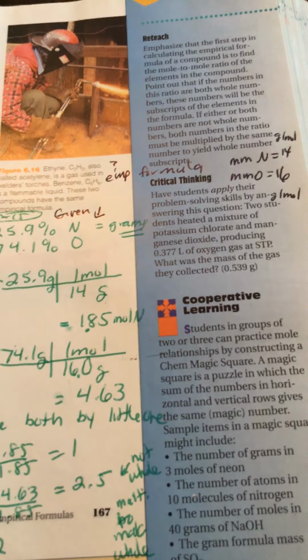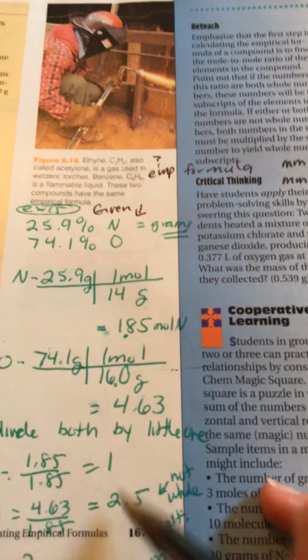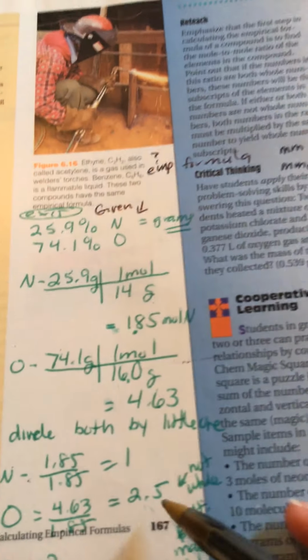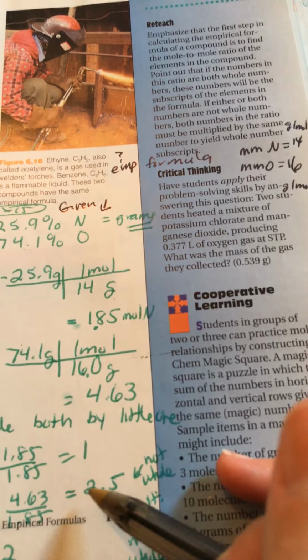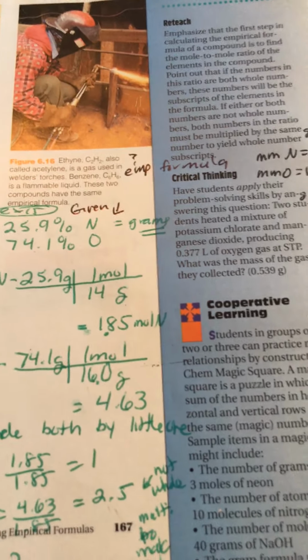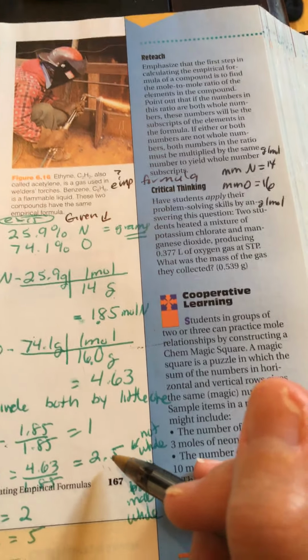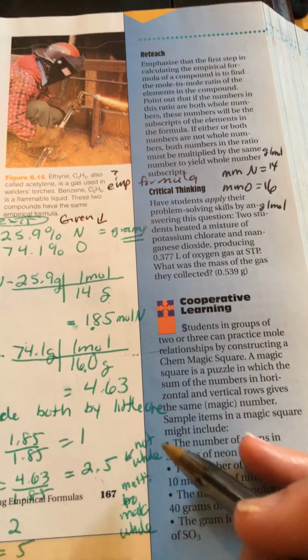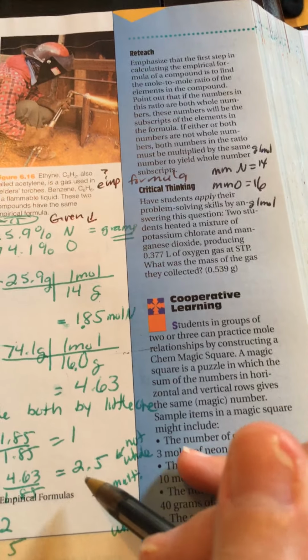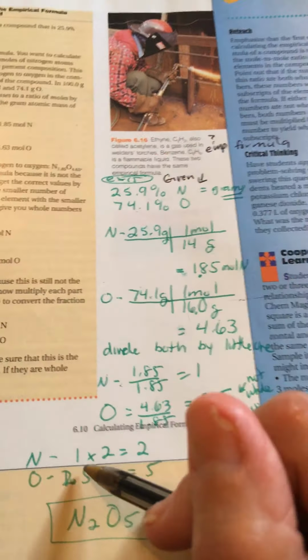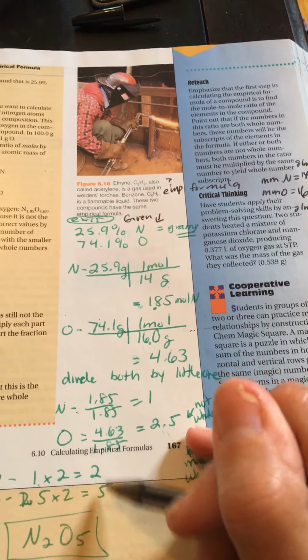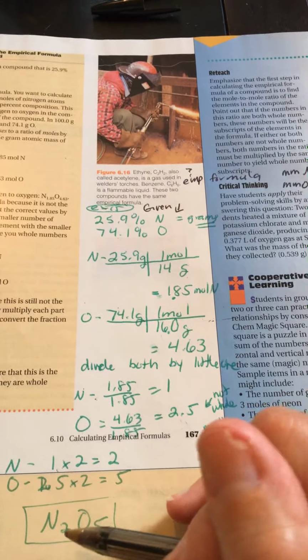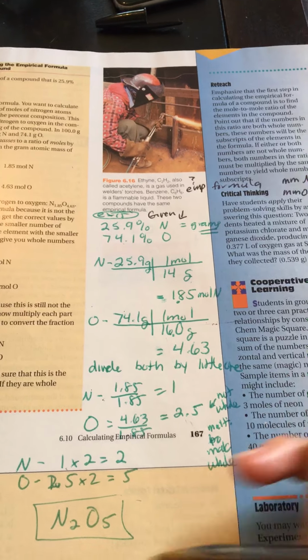Now, if these are whole numbers, they become the subscripts for the empirical formula. So if this had been 1 and 2, the empirical formula would be NO2, but it wasn't. It's 2.5, and 2.5 is too far to round for this. So instead, we have to double these to get whole numbers. 1 times 2 is 2. 2.5 times 2 is 5. And these whole numbers become our subscripts, N2O5, and that's the empirical formula answer.